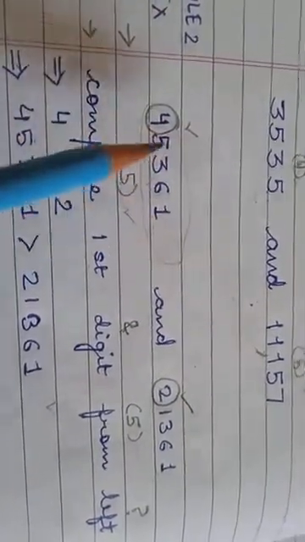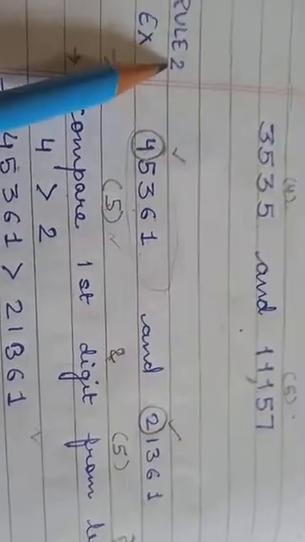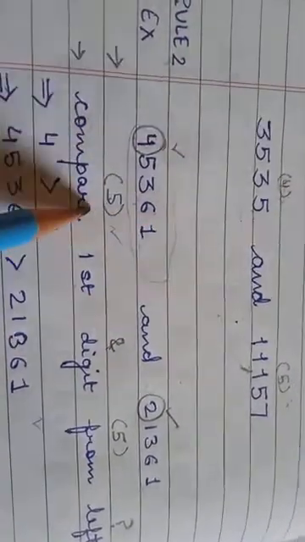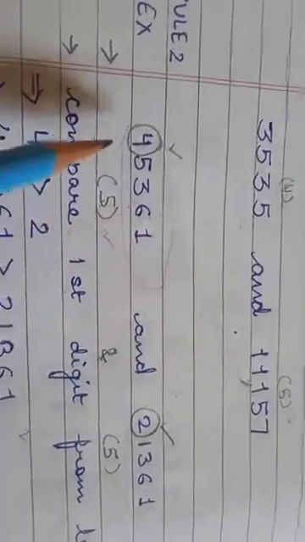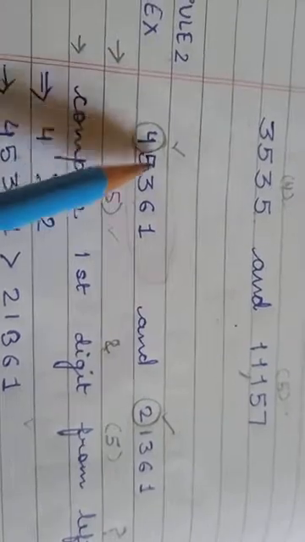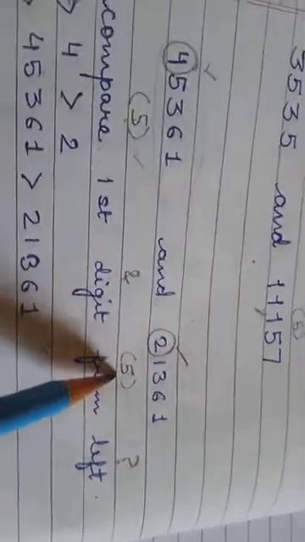Okay, so let's compare. First, rule number 2 is there, but to follow rule number 2, we have to apply rule number 1 again here. What is rule number 1? To compare the number of digits, right? So let me compare 1, 2, 3, 4, 5. So I have written here 5. Here also 1, 2, 3, 4, 5. I have written here 5.